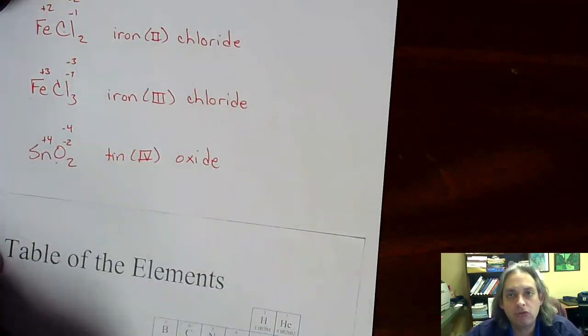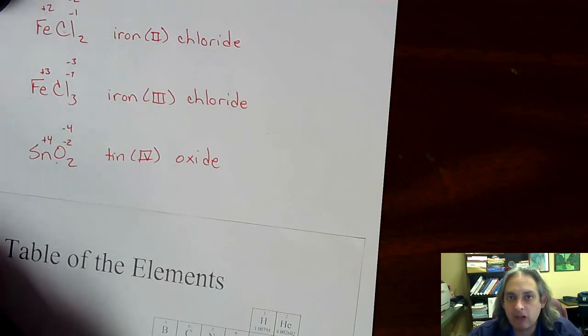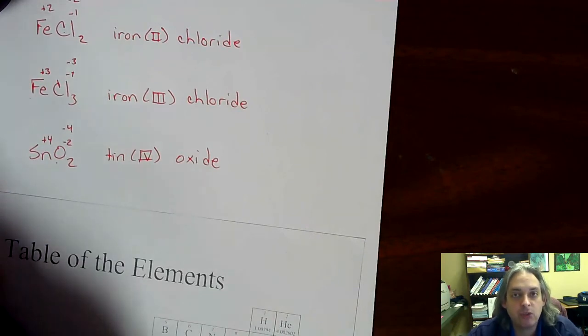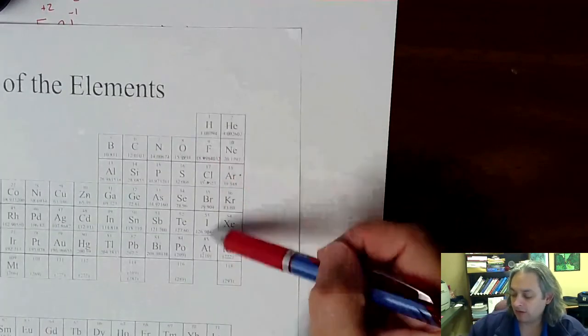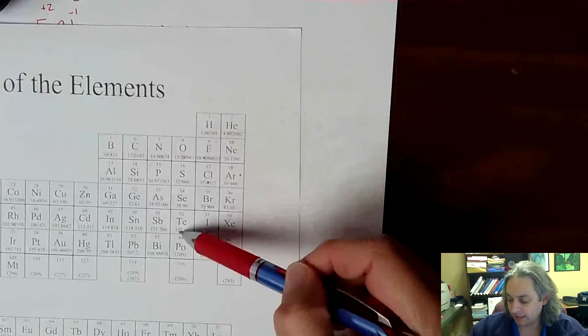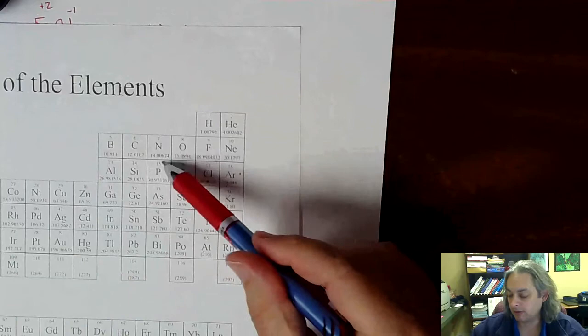We only use Roman numerals whenever it's not in the first 2 columns, it's not aluminum, it's not zinc, cadmium, or silver. If it's any other metal, we have to use the Roman numeral to show what the charge is of the ion that forms. If the metal is in those first 2 columns, aluminum, zinc, cadmium, or silver, we do not use the Roman numeral because it's not necessary. We already know what the charge is for that ion that forms for that particular metal. These nonmetals always form a -1. These always form a -2, -3, based on the group, how far away they are from the noble gases.